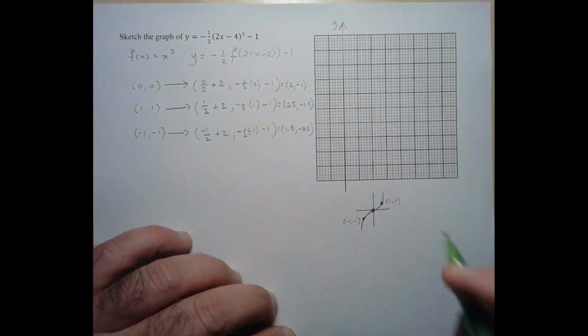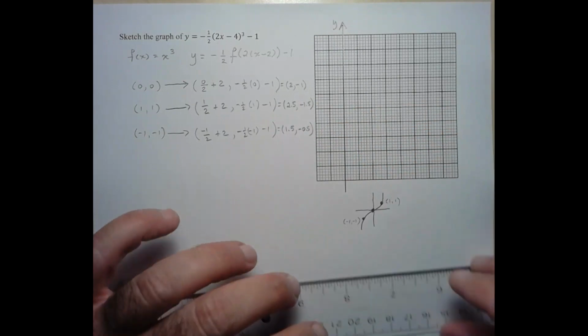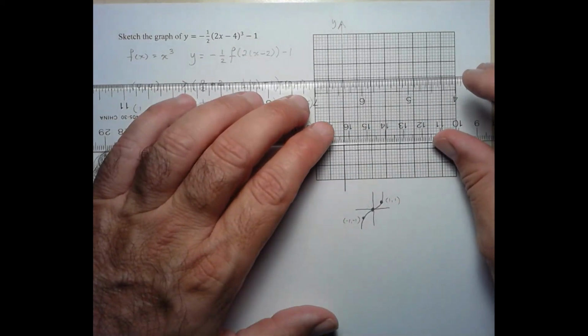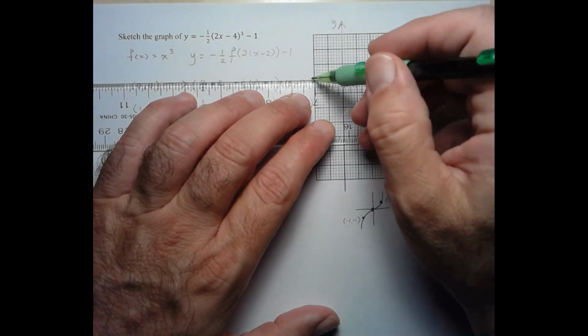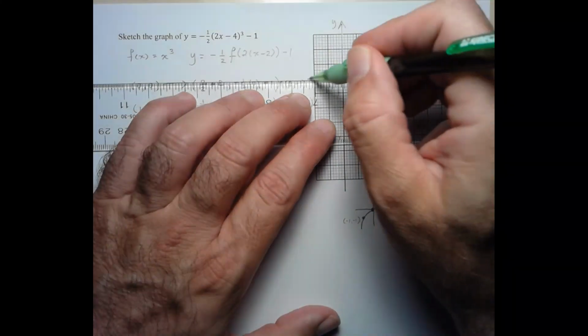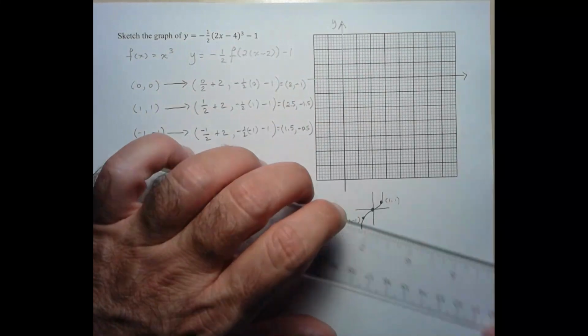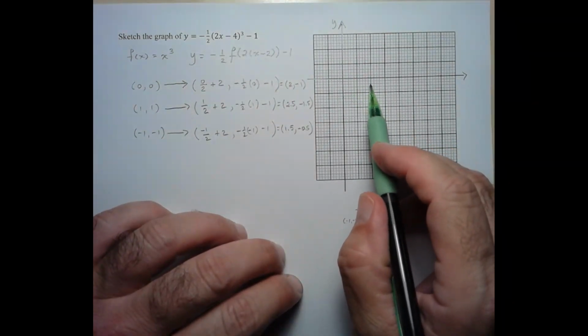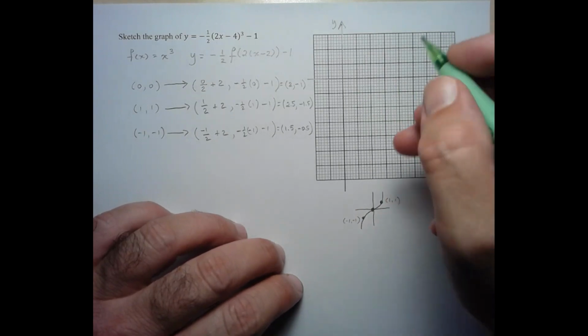And then here, I notice all the y values are negative. So similarly, maybe I'll put the x-axis up here so that I don't waste too much space on the graph. And here I have to go to 2.5, so 1, 2, 2.5. So I think that's what I'm going to do.